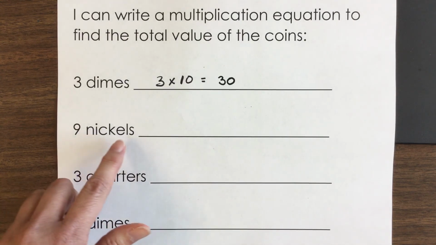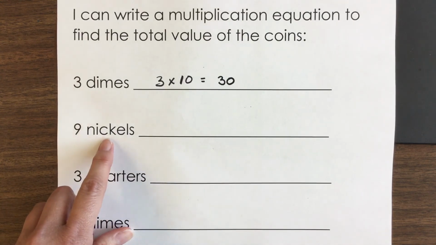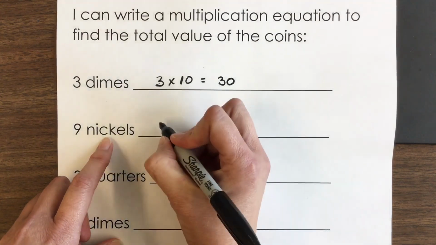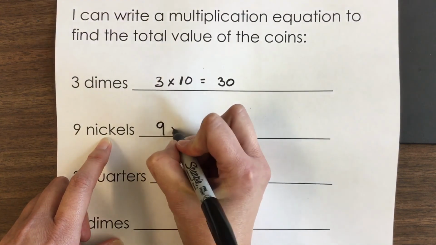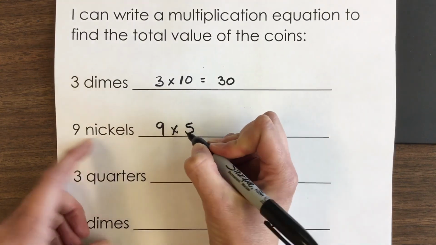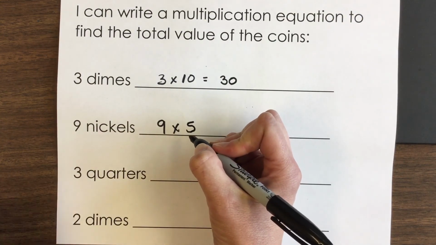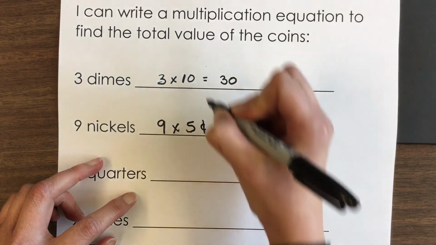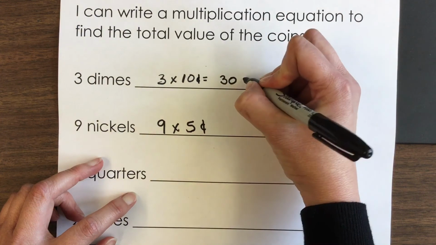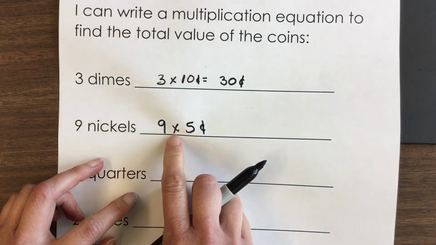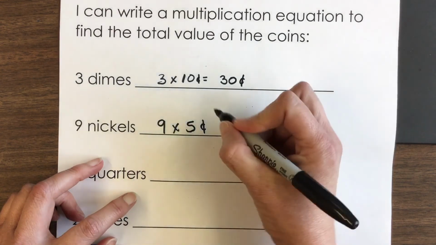How about 9 nickels? We need to first discover what a nickel is worth. Do you remember what a nickel is worth? 5 cents. So 9 nickels would look like this. I have 9 groups of 5. Now, because I'm working with money at this point, I'm going to now use the cent symbol. And I should have done that here as well, because that was talking about money. I have 9 groups of 5 cents.